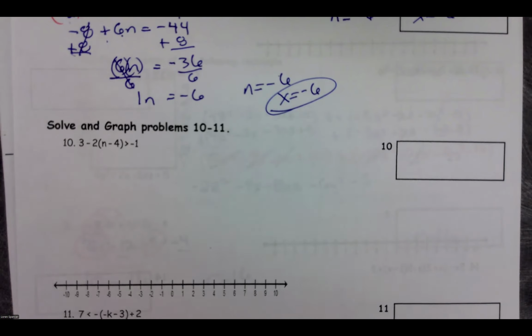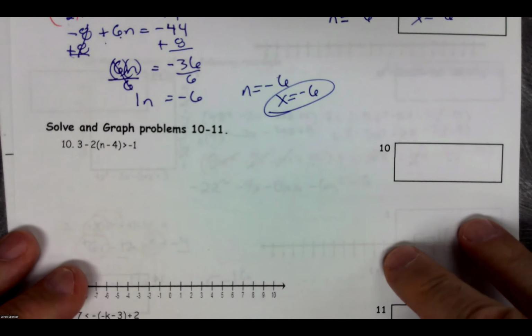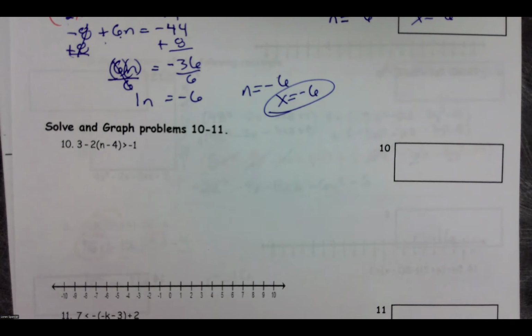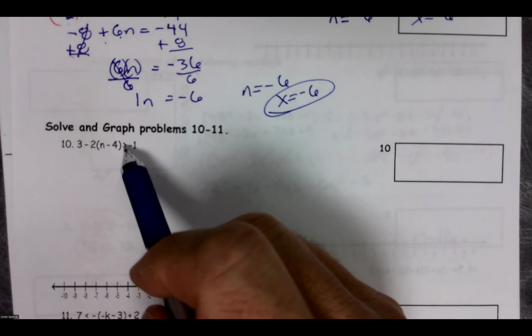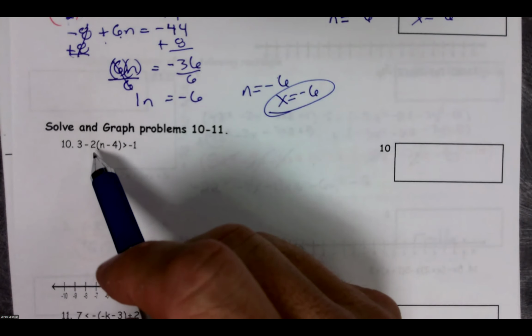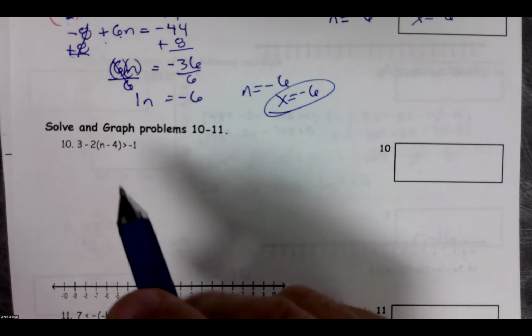This is a video for the test review. This will be the third one, and it'll cover problems 10 through 14, which are inequalities. All right, we have some limitations with Desmos because we can't do inequalities on Desmos. However, we can use Desmos to help us out anyway.